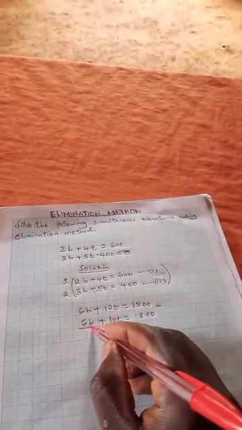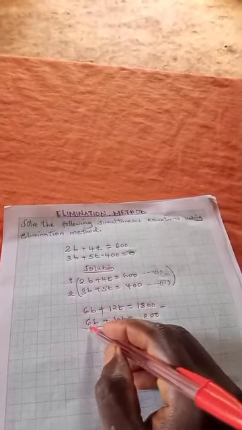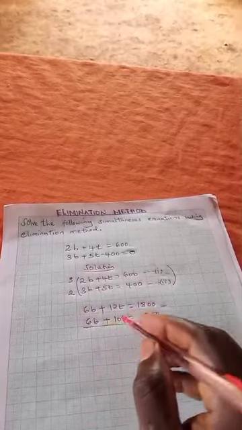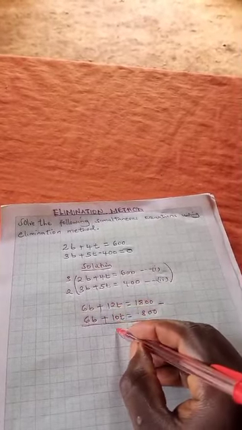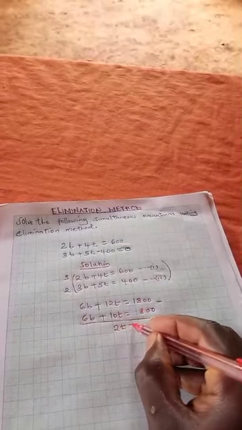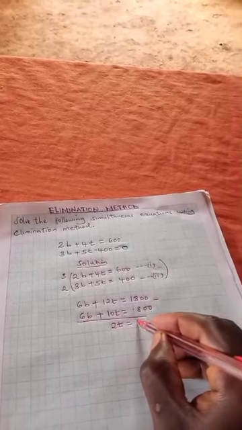Now, let us subtract. When you subtract 6b minus 6b, it will give you 0, so there is no need of writing 0. 12t minus 10t will give you 2t, is equals to 1800 minus 800, which will give you 1000.